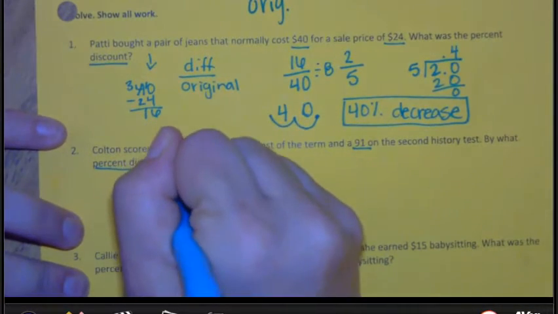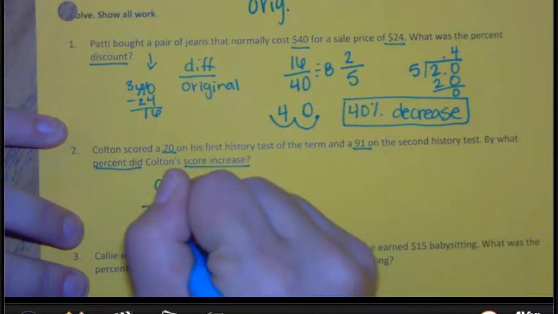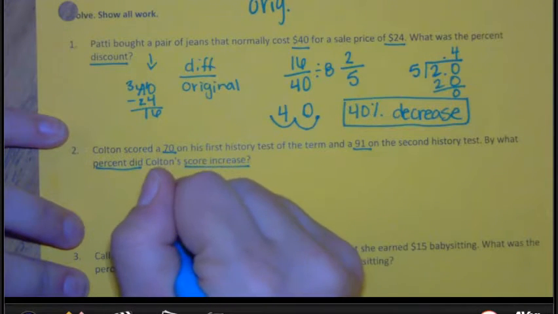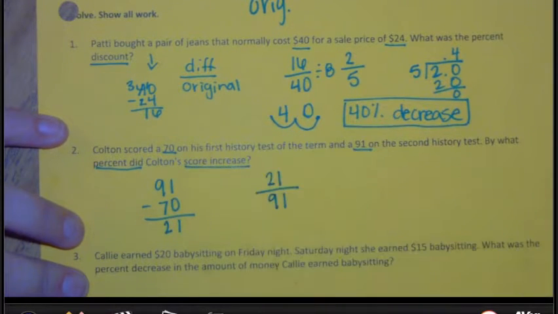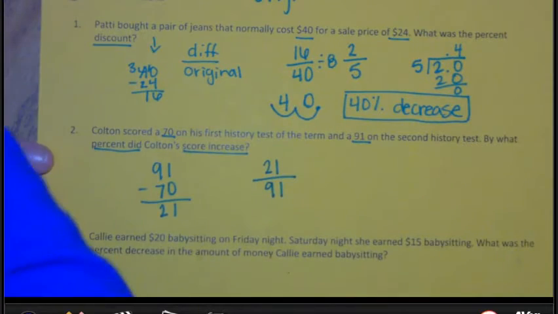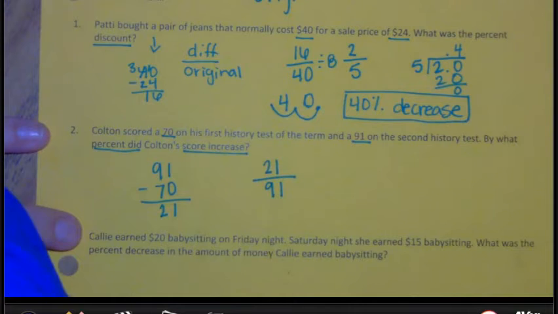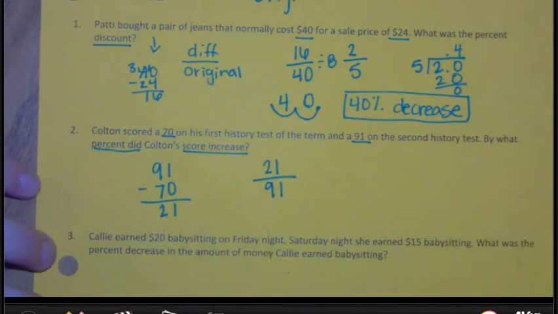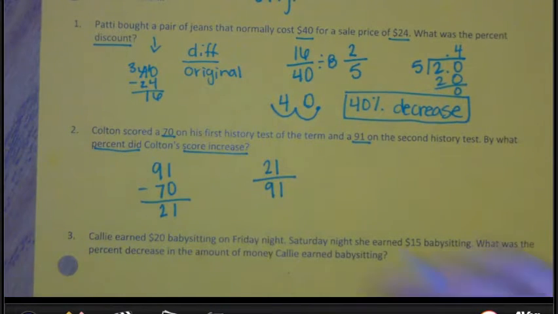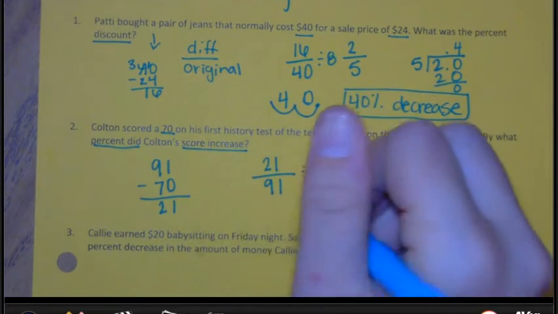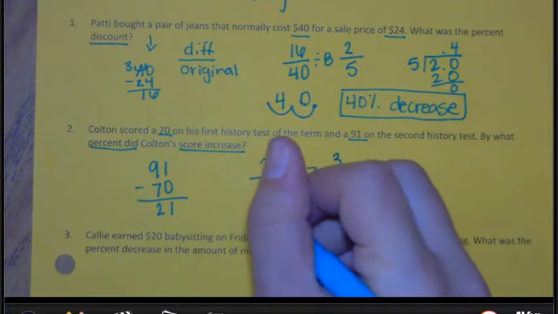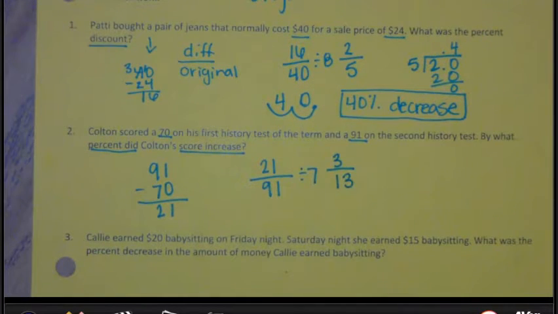So the first thing I need to do is find my difference. Well, 91 minus 70. 1 minus 0 is 1. 9 minus 7 is 2. Yep, 21. So I'm going to have 21 over 91. Well, I'm going to use my calculator here to see, can it divide nicely? Let's see, 3 and 13. Can that be divided by 7? It can. So I used my calculator to help me. 21 divided by 7 is 3. 91 divided by 7, I'm going to go ahead and tell you guys that that is 13.